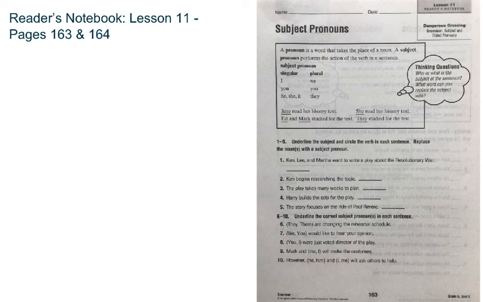Okay, so we have number 1: Ken, Lee, and Martha want to write a play about the Revolutionary War. Well, our subject in that sentence is Ken, Lee, and Martha, because Ken, Lee, and Martha want to write a play about the Revolutionary War. The verb, or the action word, is going to be write, because they want to write a play.